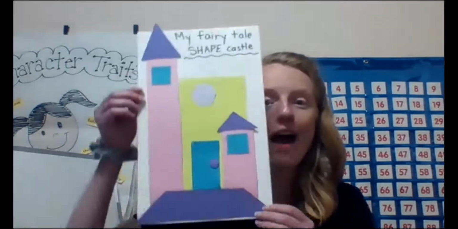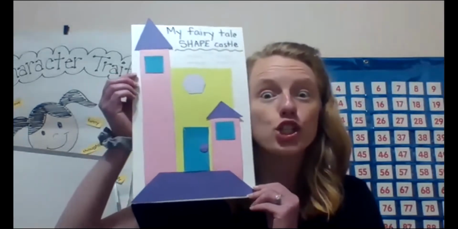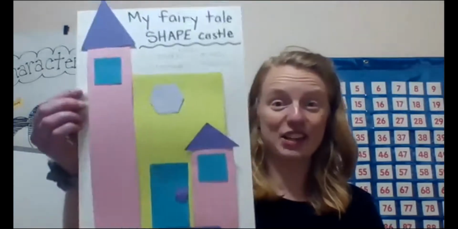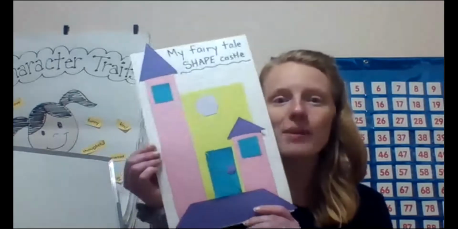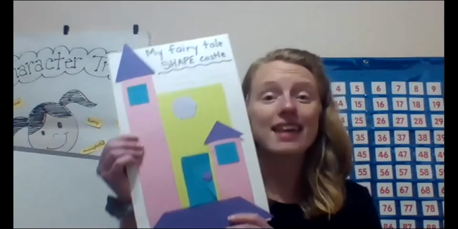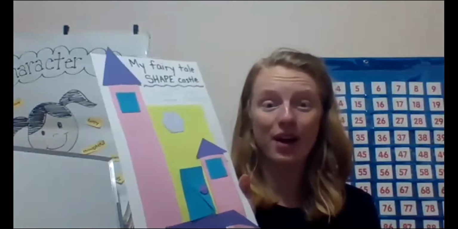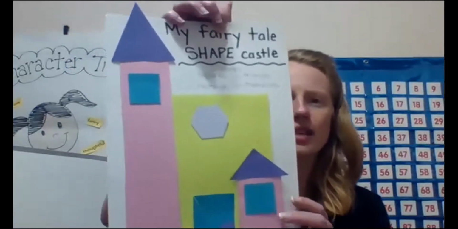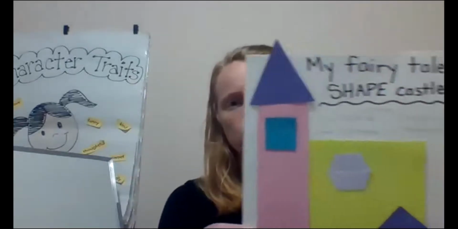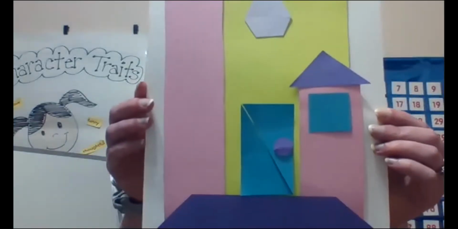For math today, I also wanted to show you a fun art project that you could do today. After talking about Cinderella and all of the fairy tales that we've been learning, I decided to create a fairy tale shape castle. Doesn't that look fun? So here is my shape castle that I created. I need your help counting the different shapes that I have in this castle, okay? So will you help me find how many circles I used in my shape castle? So it's pretty tall, so I'm going to show you the whole thing.